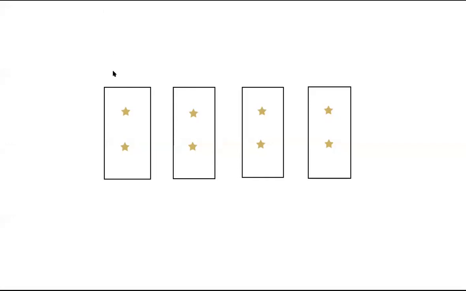And imagine to yourself that you received 4 boxes in the mail with 2 stars in each box. And you had to ask yourself, how many total stars do I have? So I want you to take a moment and think to yourself, when you look at this diagram, what kind of math problems or what kind of math equations can you come up with to solve this problem? Take a moment to pause this video and just think about it.